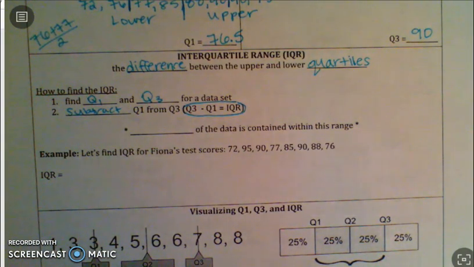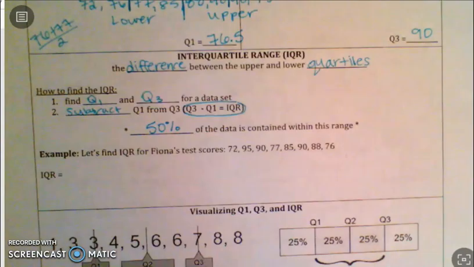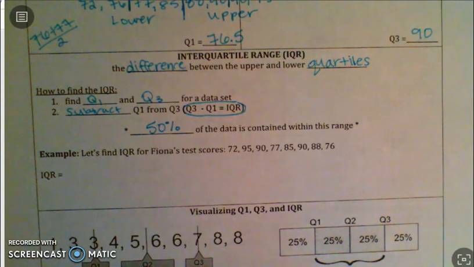So this interquartile range is 50% of the data is contained within this range. So 50% of the data.